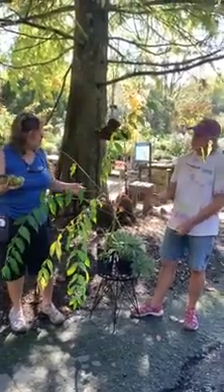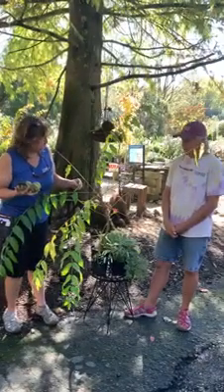Heuchera is one. I know Heuchera is one plant. Coral bells. That's the only one I remember.